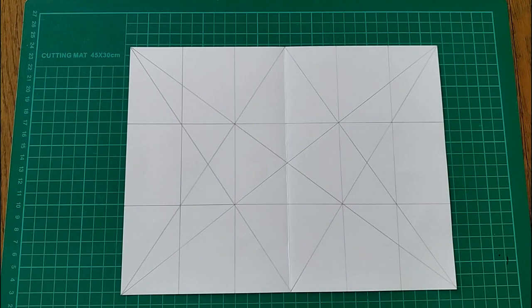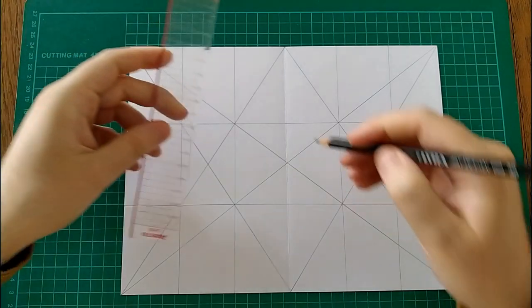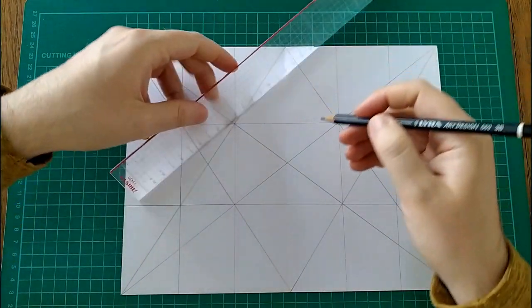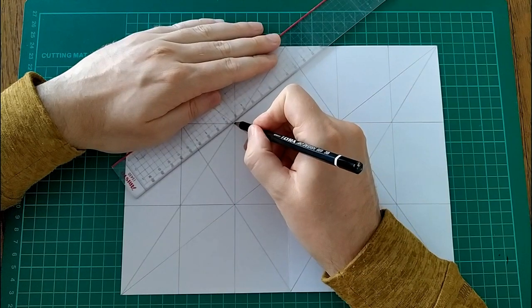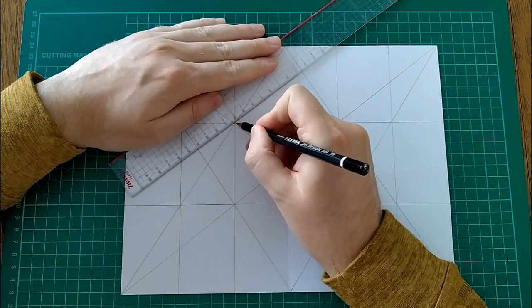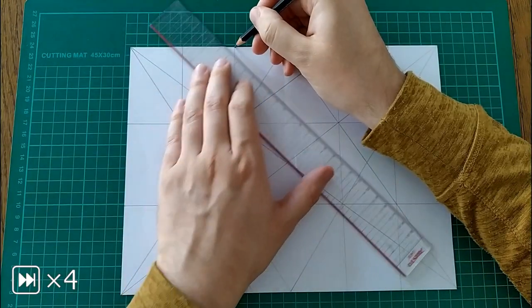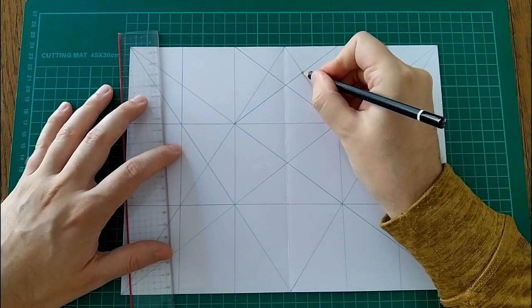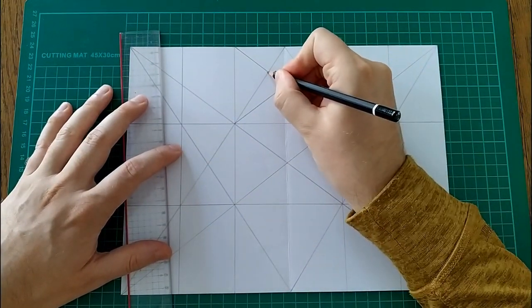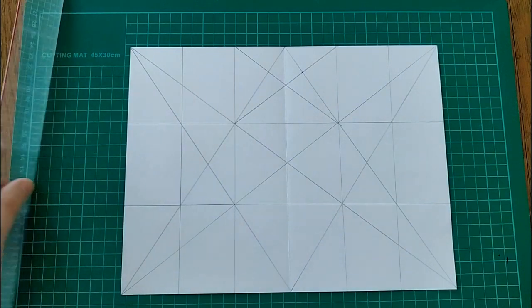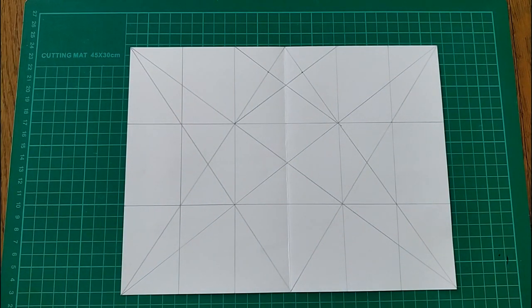Now we will determine the inner upper corners of the text area. This is done very simply by creating a new X shape in the top 2 sections that we created. These will be the inner upper corners of our text area. Now, we want to determine the outer upper corners of our text area.